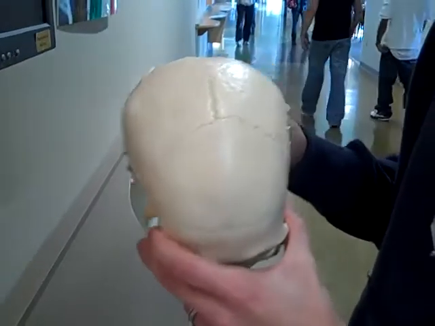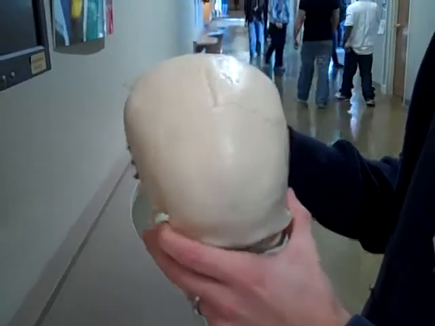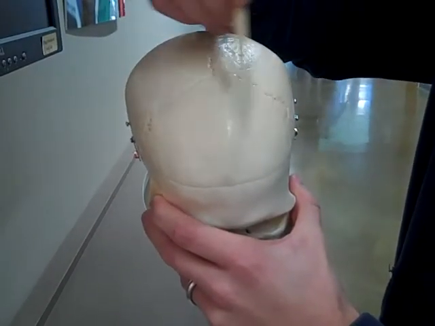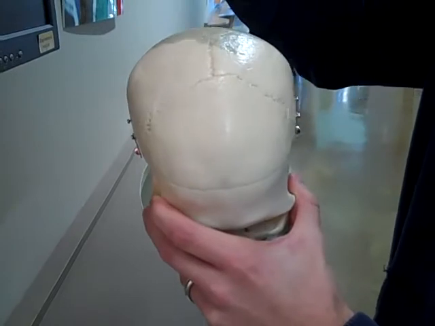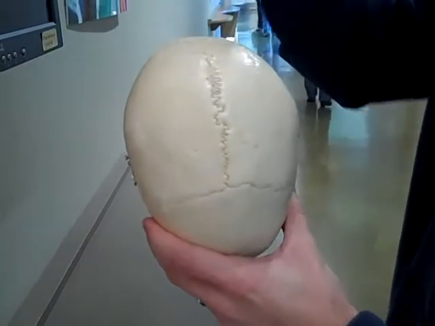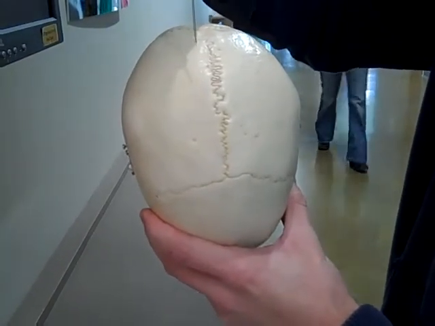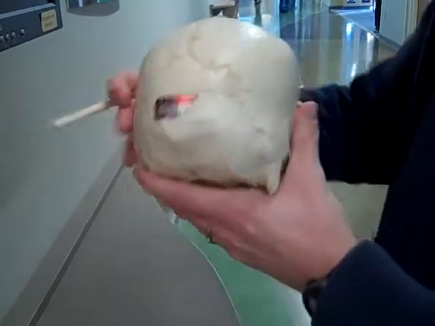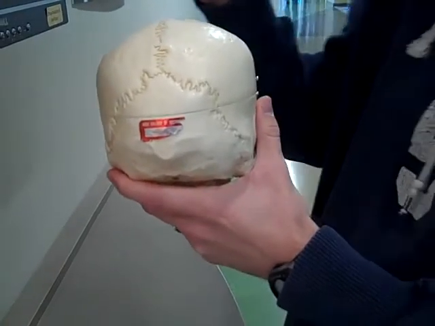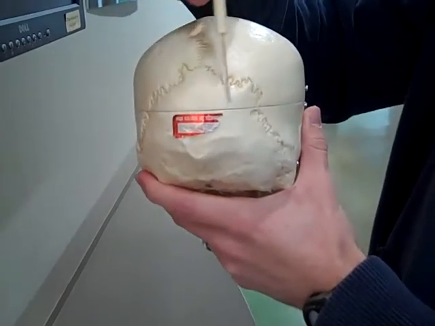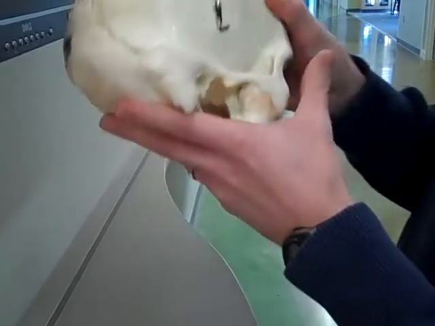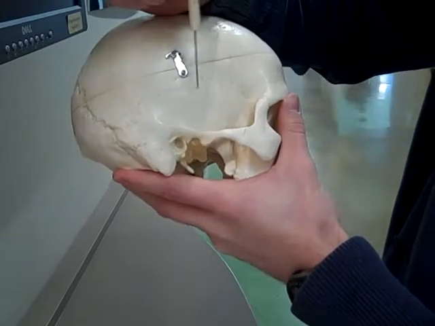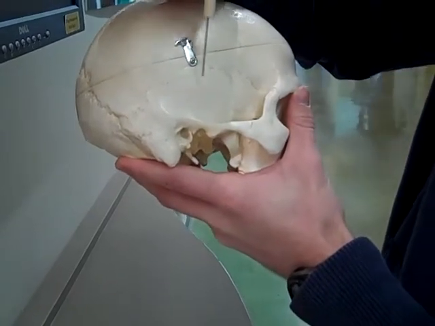Are the bones and sutures of the skull. Starting with the frontal bone, which is obviously on the front section of the skull, and then going to the top of the skull, we have both the left and right parietal bones. Coming back to the posterior section of the skull, we have the left and right occipital bone, and then on the lateral section of the skull, we have the temporal bone.